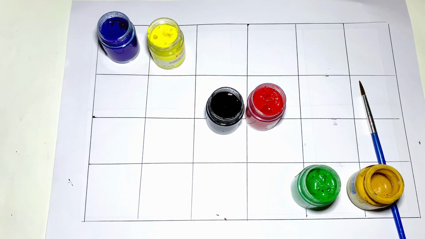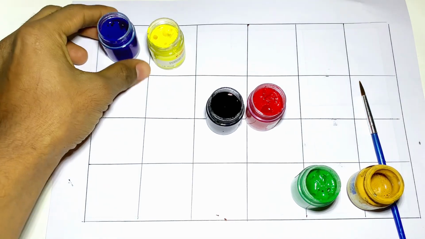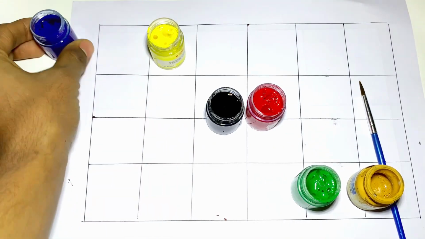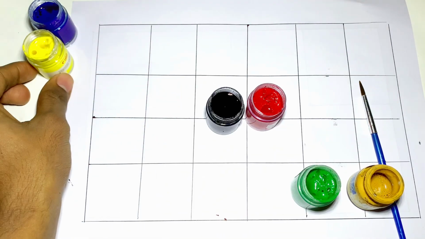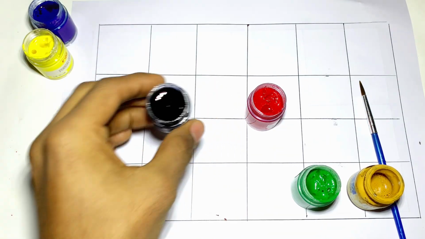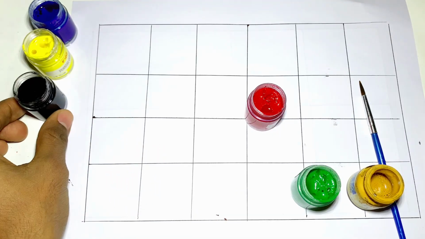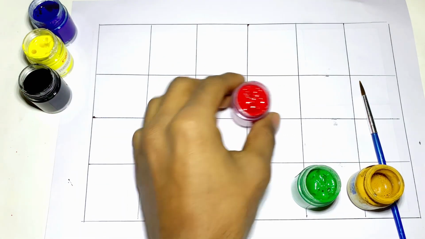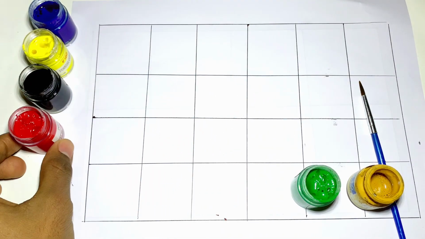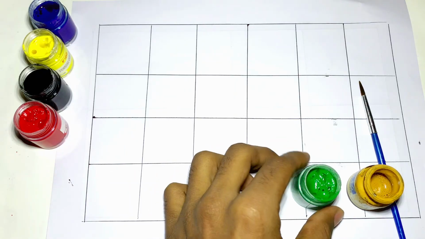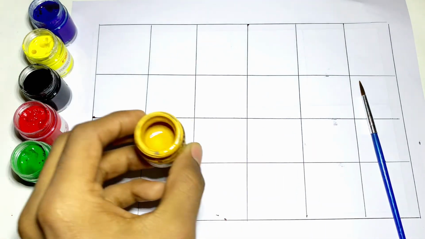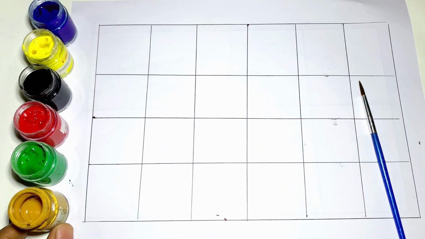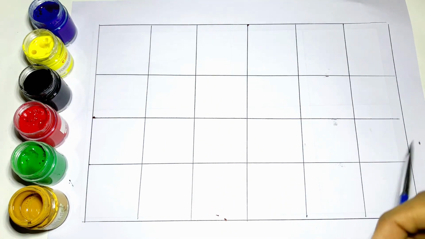Welcome back to the channel. Today we learn numbers. Its colors name: blue color, yellow color, black color, red color, green color, yellow color. Kids, now coloring numbers.